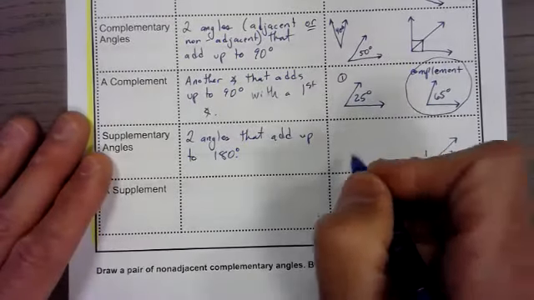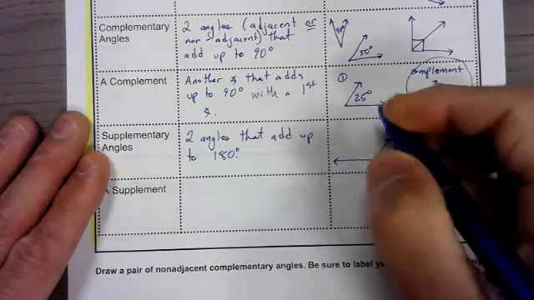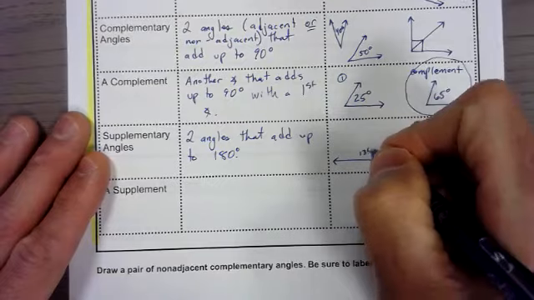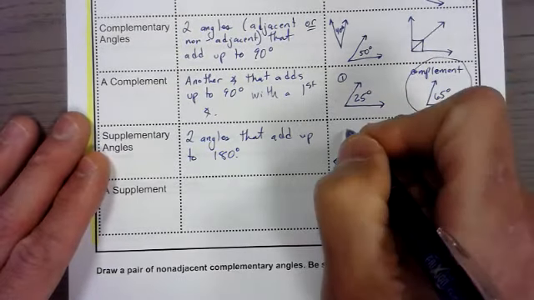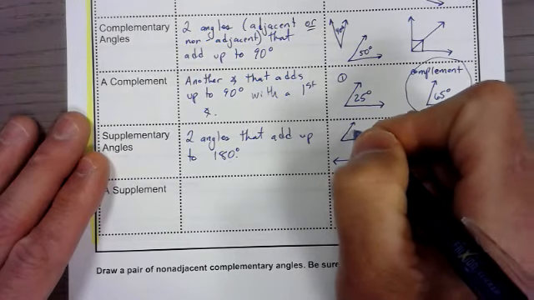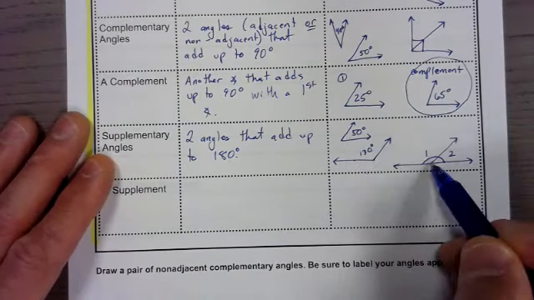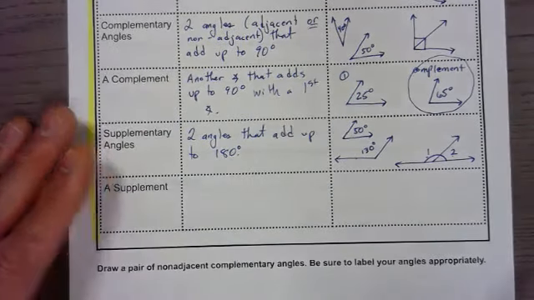We can also have non-adjacent, where let's say this is 130 degrees, and then this one is going to be, probably already guessed it, 50 degrees. So these two are supplementary, and angles 1 and 2 are supplementary also because they both add up to 180.